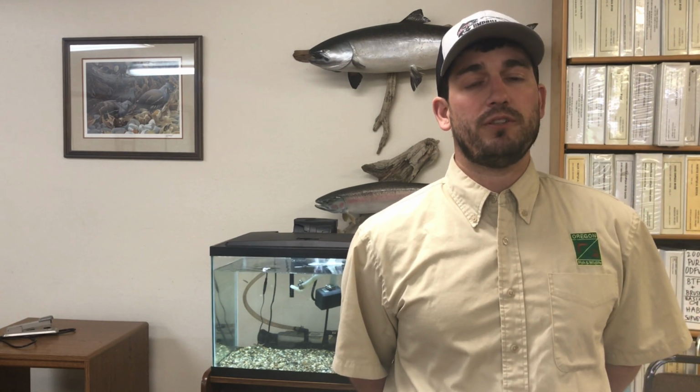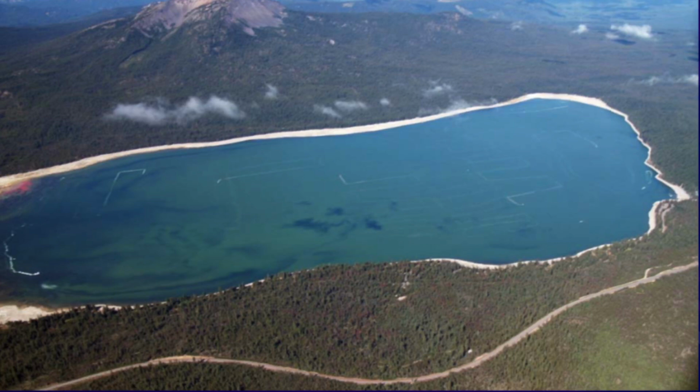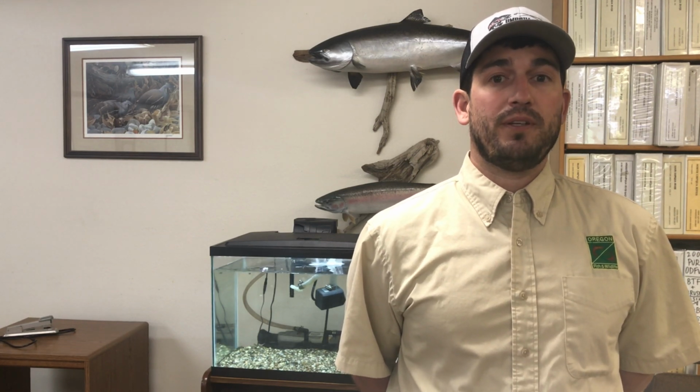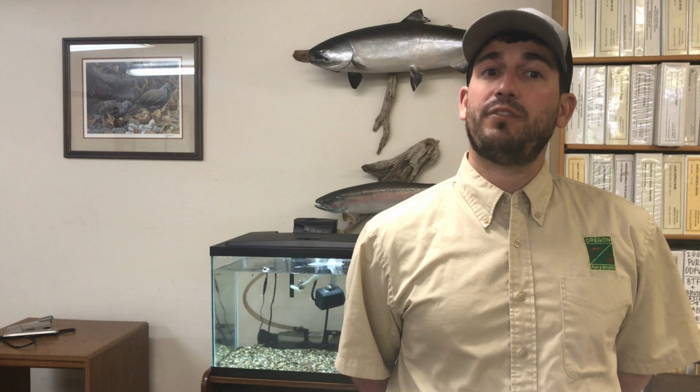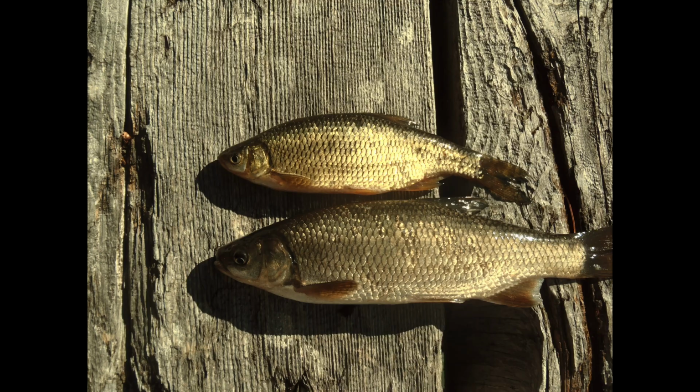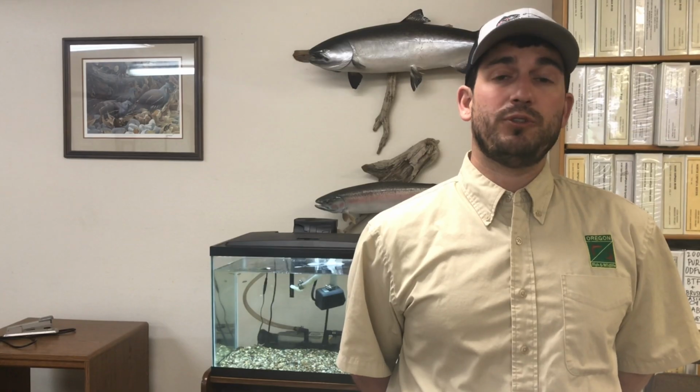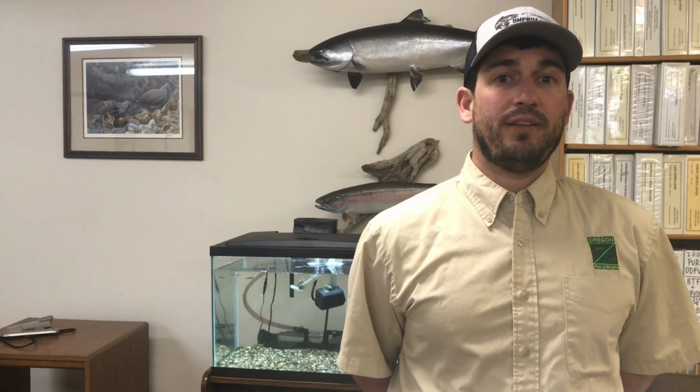One of my go-to examples for non-native versus native is actually up in Diamond Lake, which is also in the Umpqua district. Diamond Lake is a very popular trout fishery, but several times throughout its history, Diamond Lake has been inundated with non-native fish species. Now it's really interesting because this non-native fish species is called a tui chub. And the tui chub are native to Oregon. However, they're just not found in the Umpqua Basin naturally. Tui chub were introduced likely by anglers who were using them as live bait, and then they decided to just let them go at the end of the day.